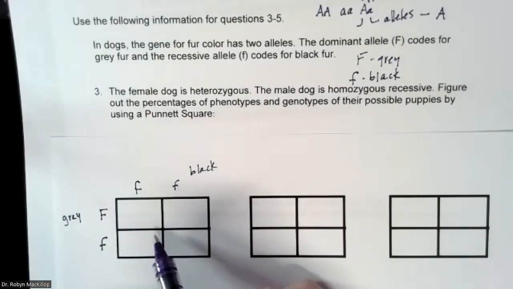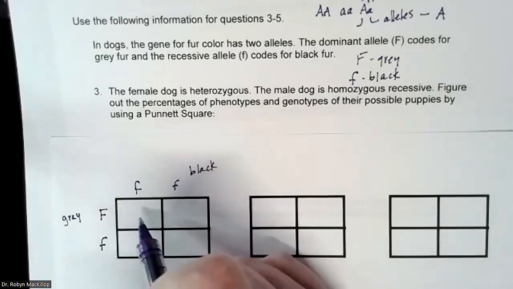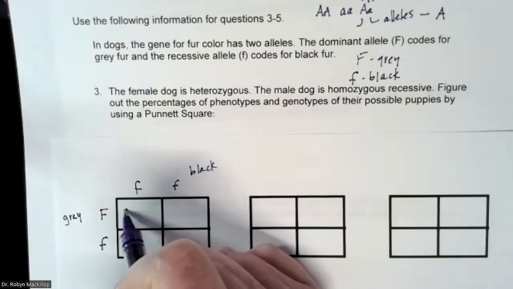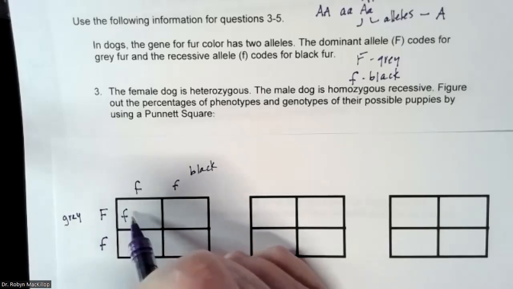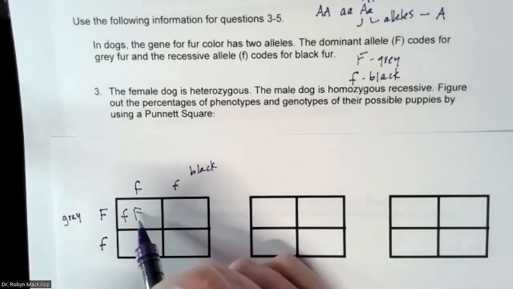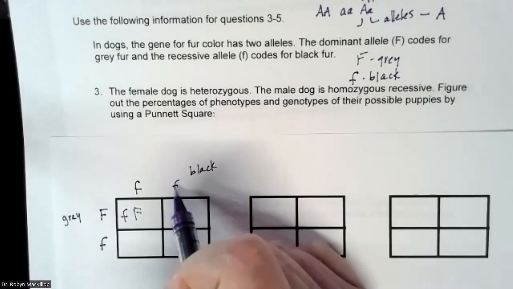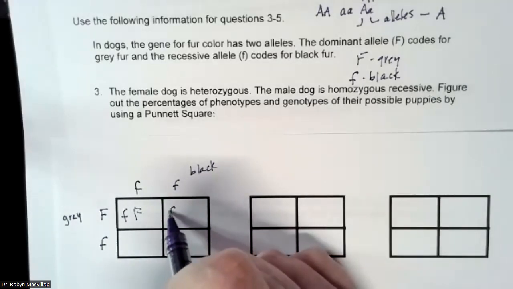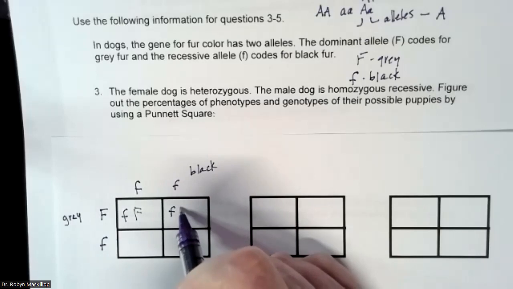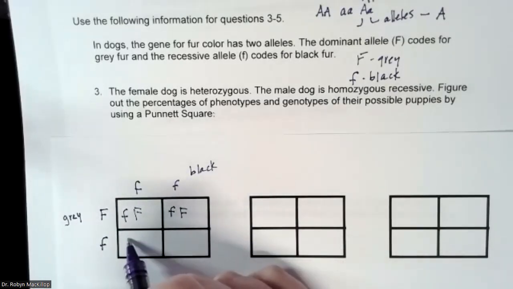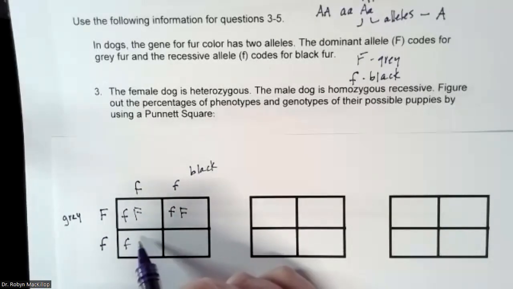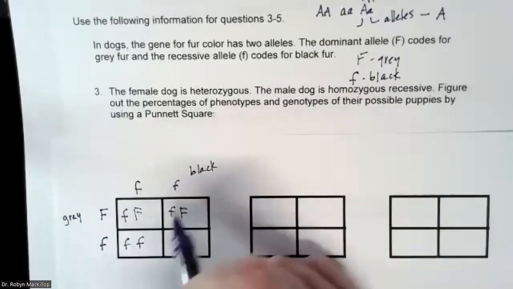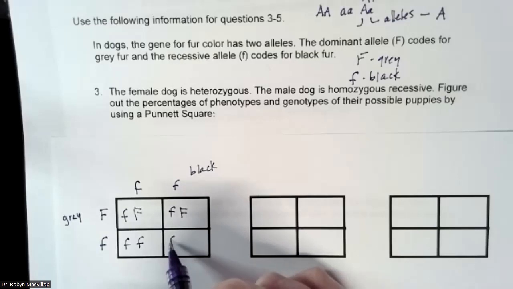So now you have the parents. Now we're going to fill in for the kids. Pull from the male, little f, pull from the female, big F. That's puppy number 1. Pull from the male up above, pull from the female. This is puppy number 2. Pull from the male, pull from the female, puppy number 3, and puppy number 4.